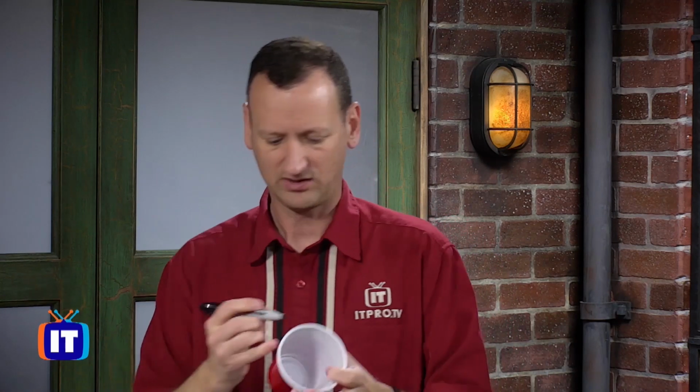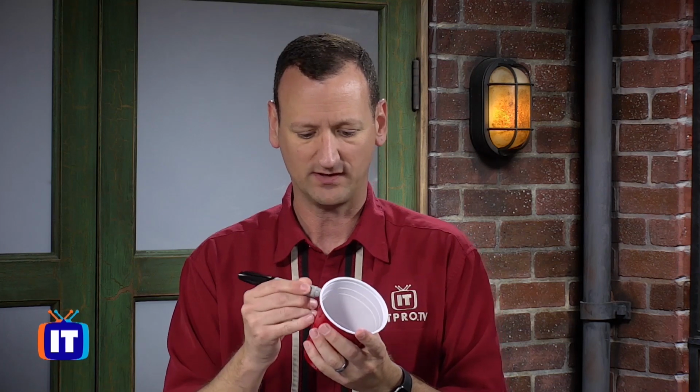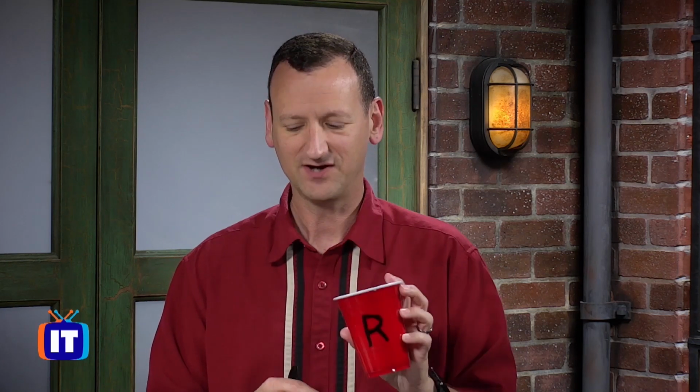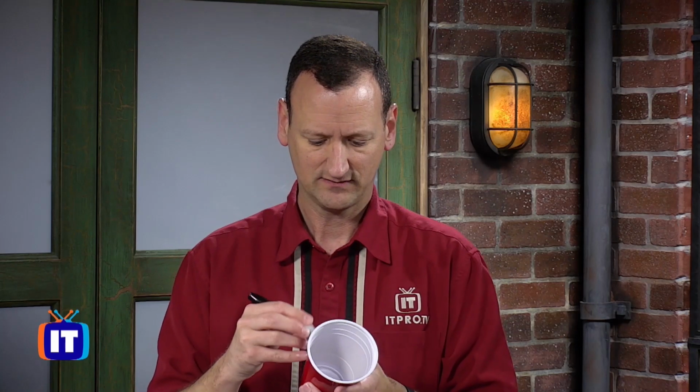So what I'm going to do is take a good old Sharpie marker here, and, assuming I can get it open, I'm going to put a big old R right on this cup so that I can remember that this is the one that's storing Ronnie's favorite color. And I can take blue and drop it right in there, and so now I've got Ronnie's favorite color. And then if I want to store my favorite color, I can take another cup and write a giant D on it. We're done.